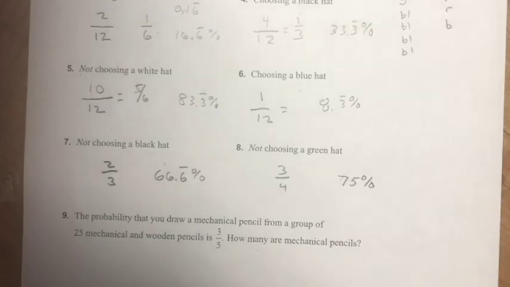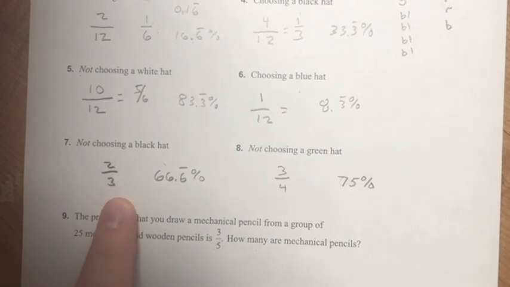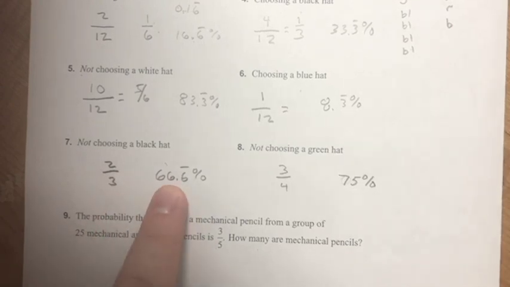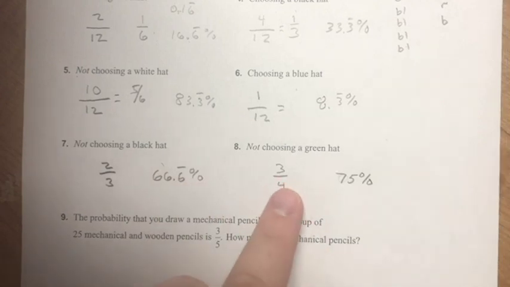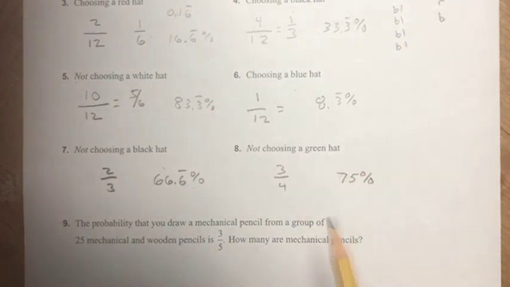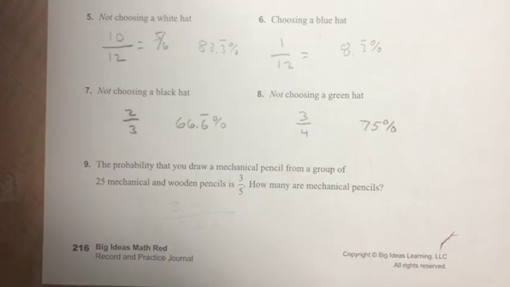So for number 7, you should have got that there's going to be about a 2 in 3 chance of not choosing a black hat, which is about 66.6% chance. So it's pretty likely you're going to choose something that's not a black hat. And then the last one says not choosing a green hat, which would be about a 3/4 chance, which is around 75%. So this is also very likely that you're going to choose a hat that's not green. Let's look at number 9.